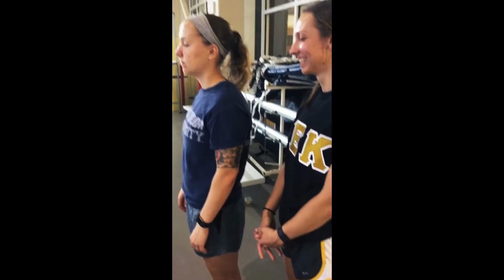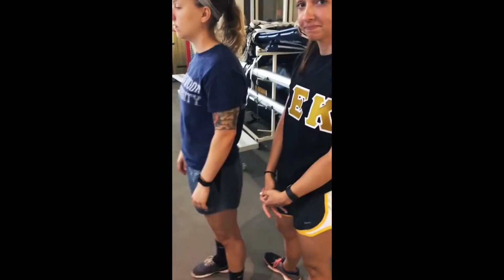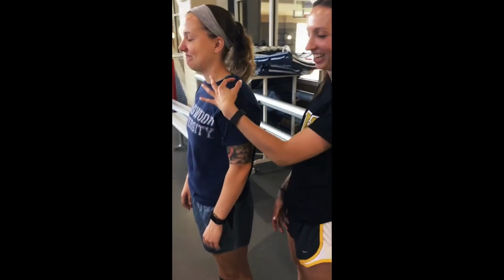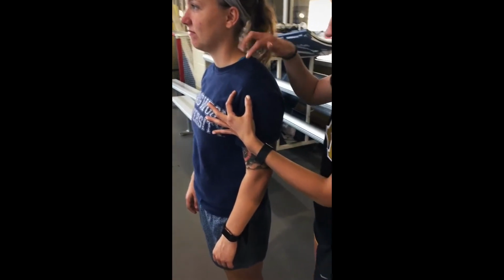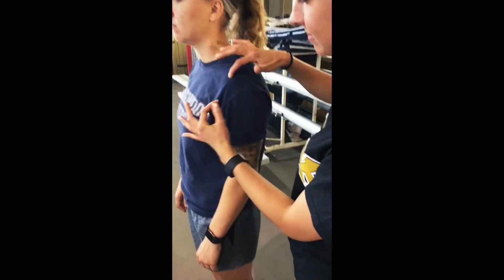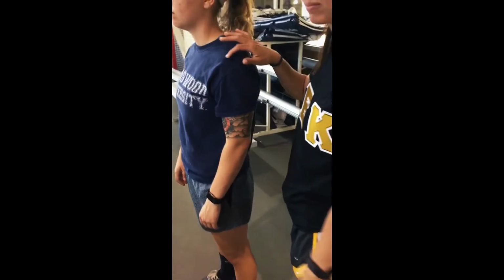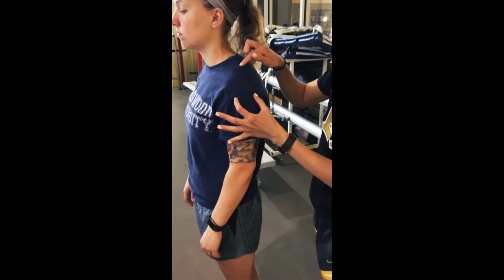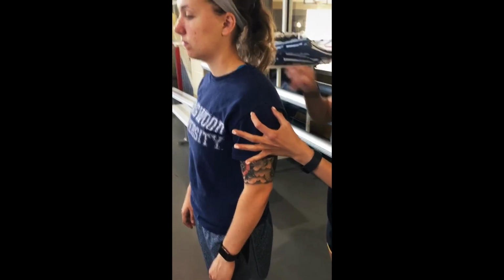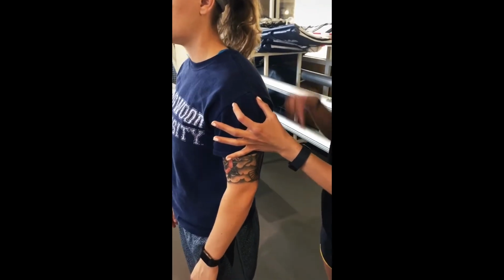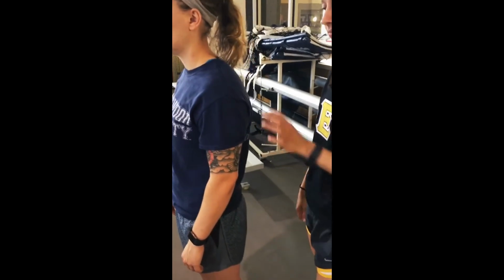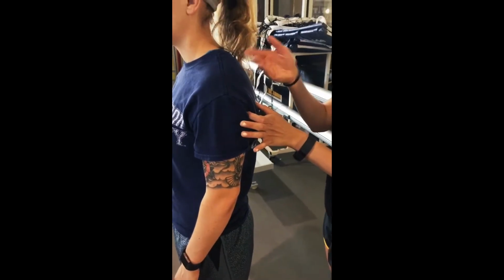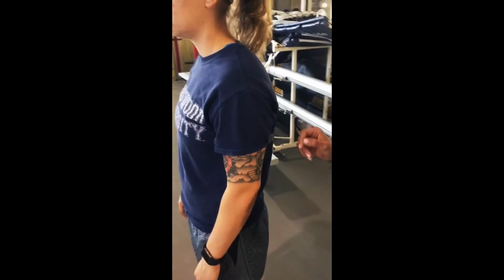Lab number 9, the rotator cuff and deltoid musculature. First we have the anterior deltoid, which attaches proximally at the anterior clavicular head, and it inserts distally at the deltoid tuberosity of the humerus. Next is the middle deltoid, which attaches to the acromion process and spine of the scapula, and the distal attachment is the deltoid tuberosity also. Next is the posterior deltoid, which attaches at the spine of the scapula and attaches distally at the deltoid tuberosity.